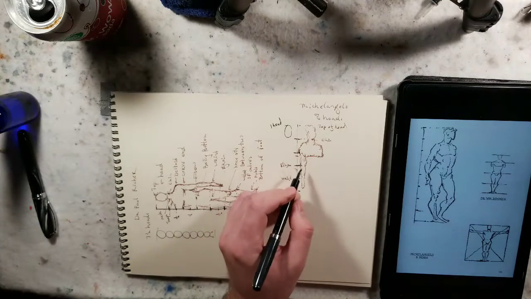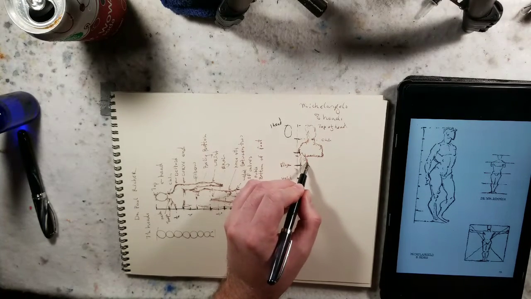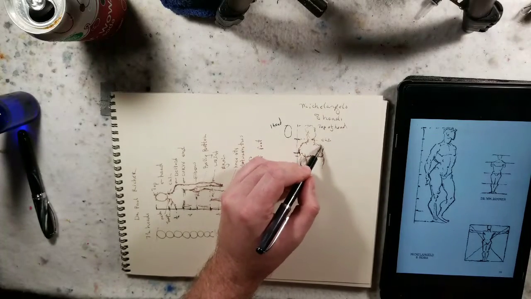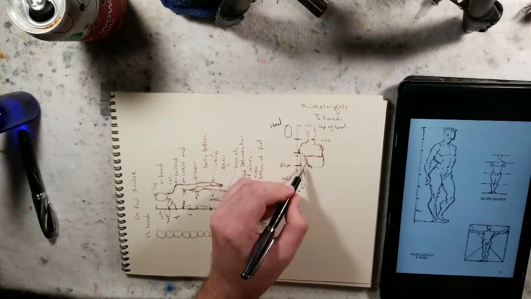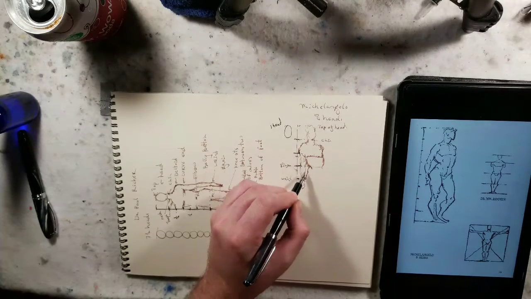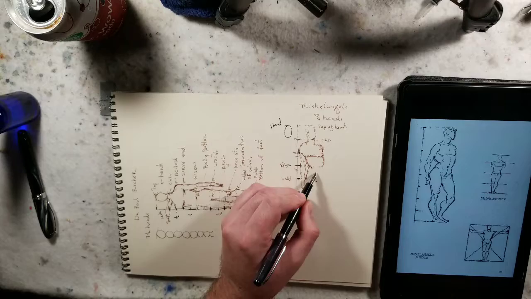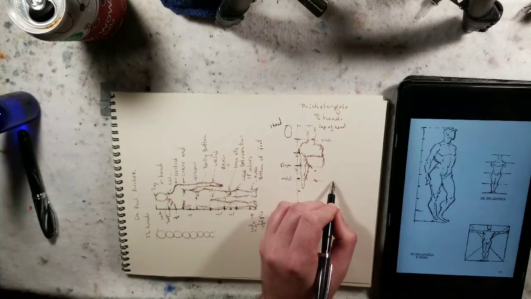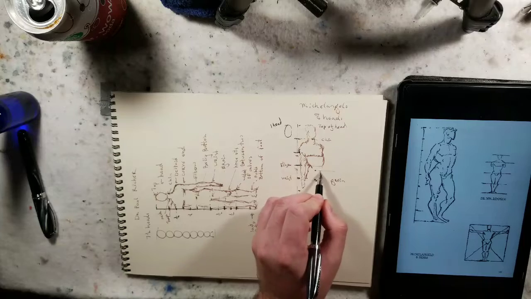Okay, here, indent at waist. So elbow. The sketch isn't coming out the best, so forgive me. But then we come out with the hips, and we have the widest part of the hip right there. We have the groin, belly button. So it looks like groin matches up with wrist. Belly button.